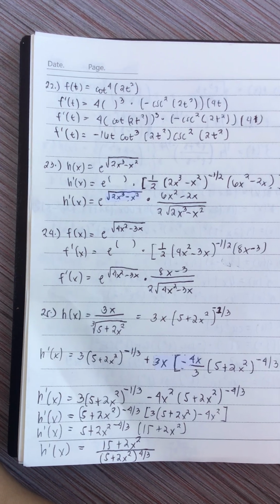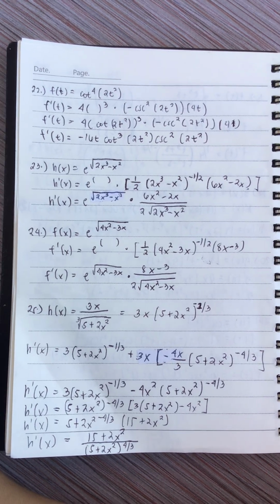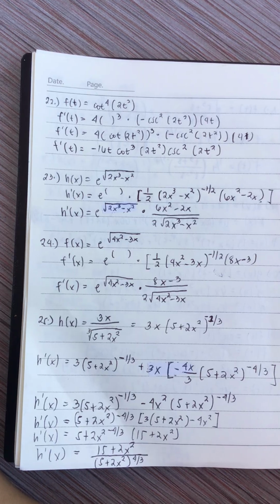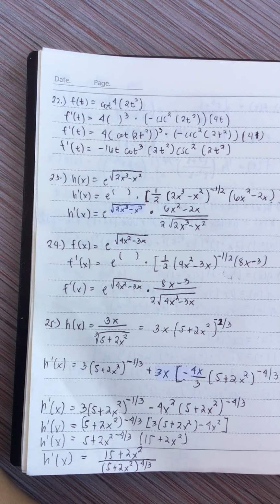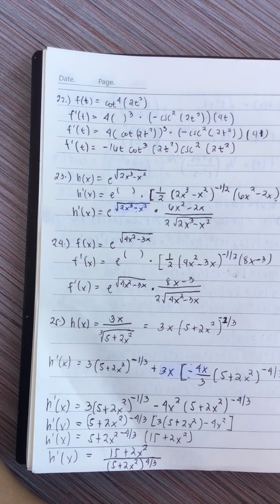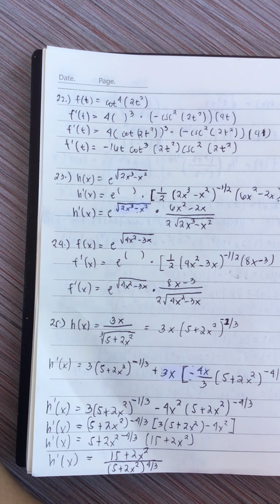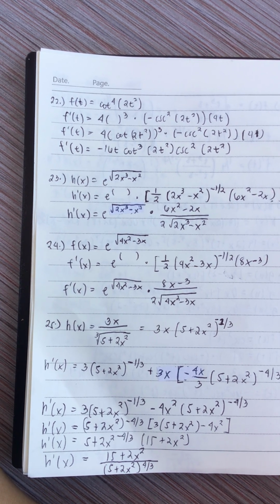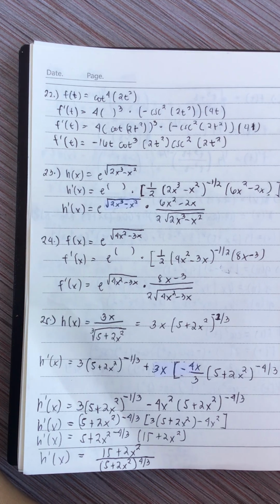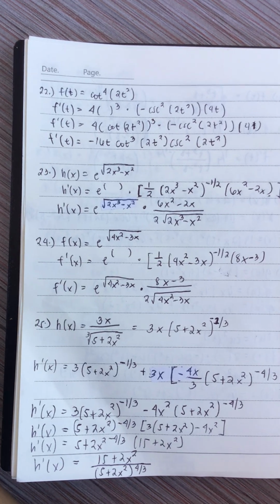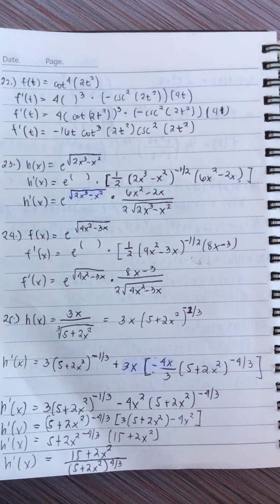So since we see a negative power there, we can set the answer as a fraction, and put the first term as its denominator. So our answer would be 15 plus 2x squared all over (5 plus 2x squared) to the power of 4/3. Okay. Number 20.